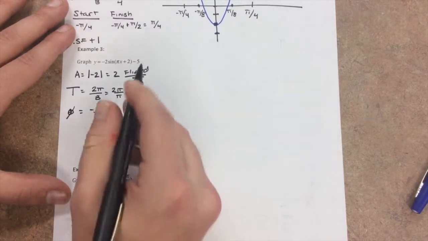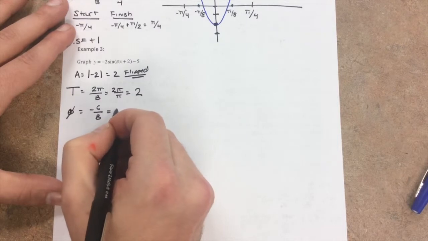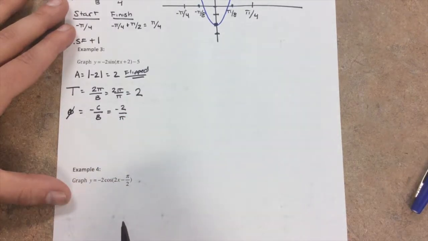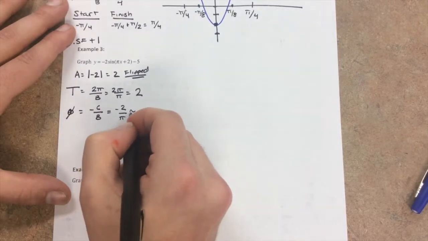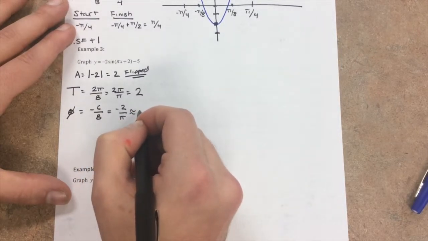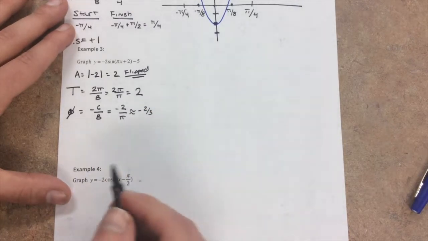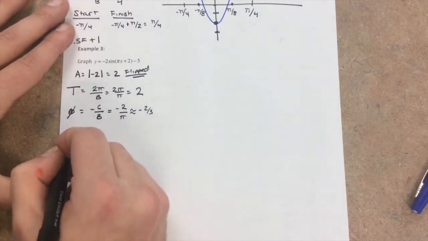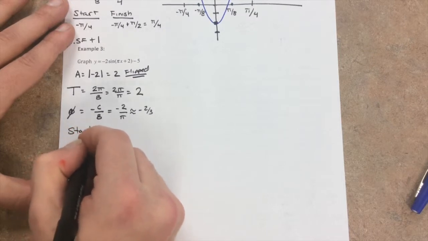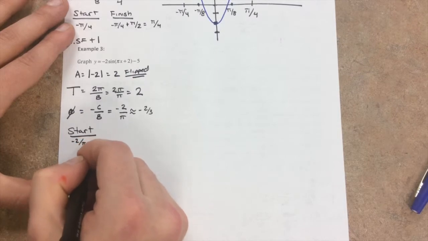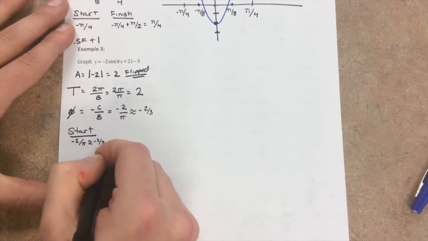So our phase shift is negative 2 over pi, which is approximately negative 2/3, just for us to make it easier. Our start is going to be at our phase shift, so negative 2 over pi, or approximately negative 2/3.